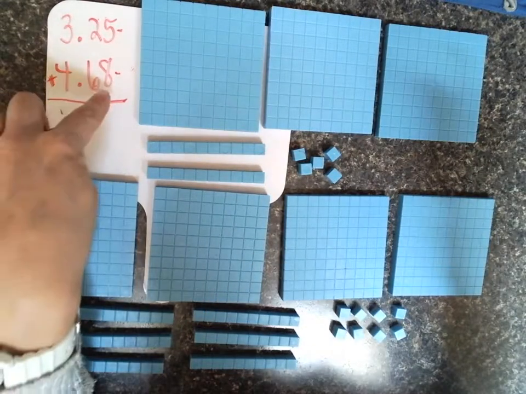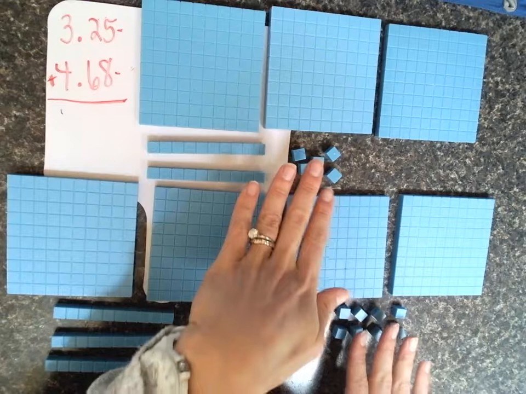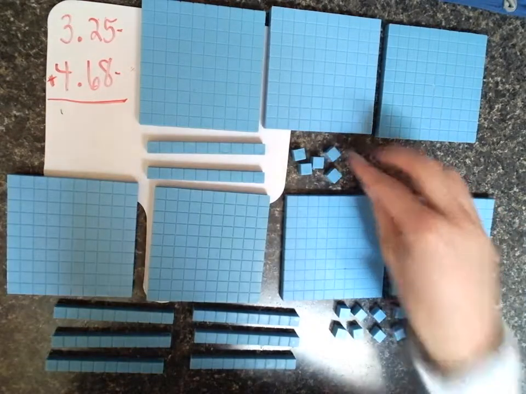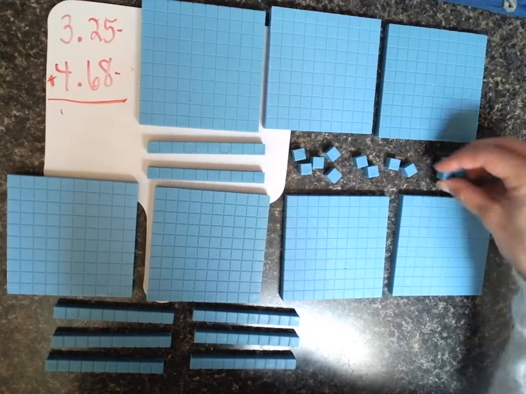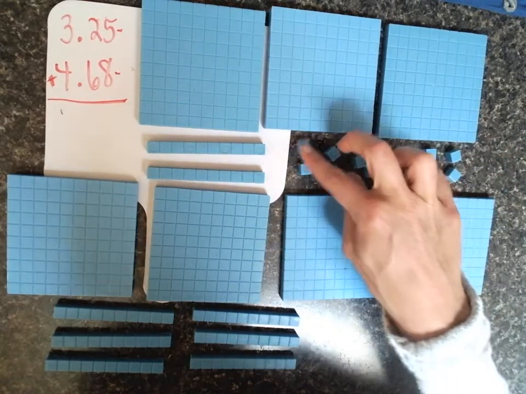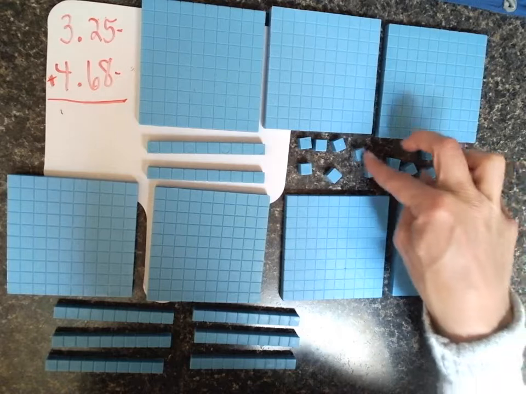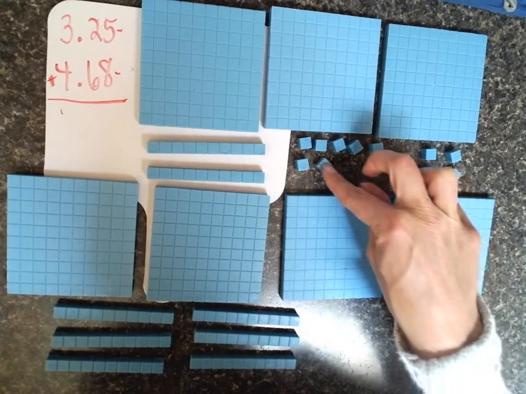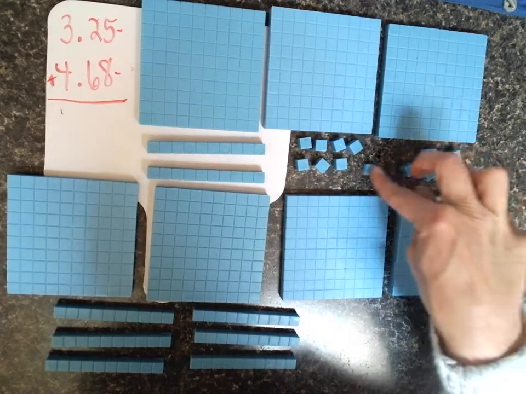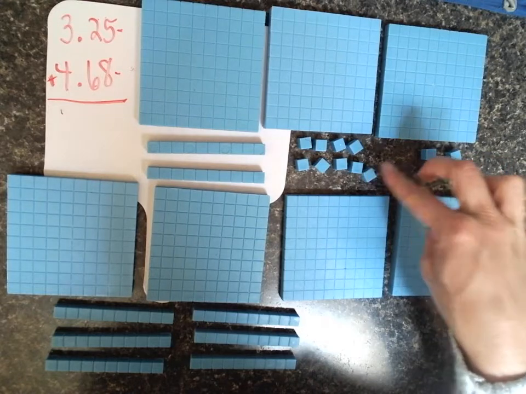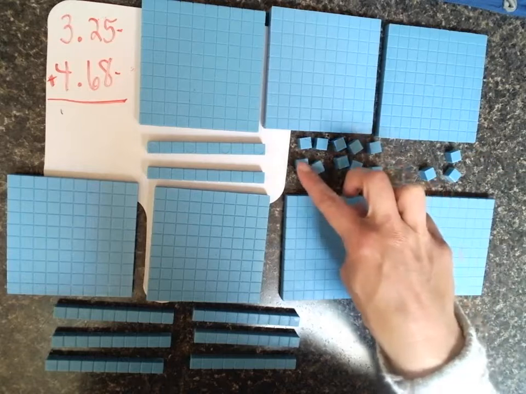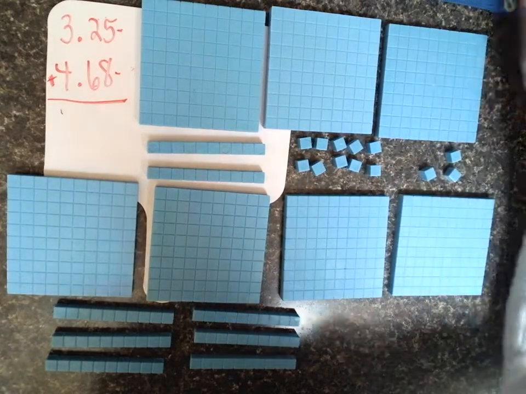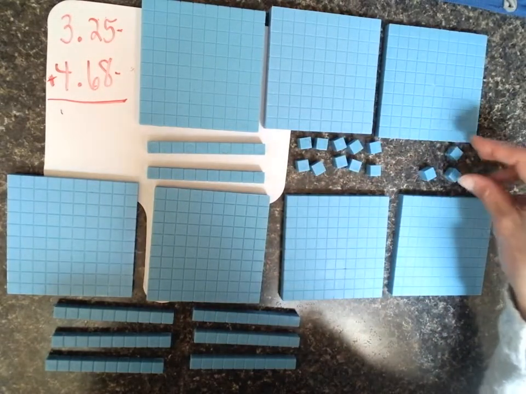So what I basically want to do is combine all of this together and see what I get. So let's start with our hundredths first. I'm going to combine my hundredths together. So I'm going to take these 8 and combine them up here with these 5. Let's count how many we have. 1, 2, 3, 4, 5, 6, 7, 8, 9, 10. So I have 10 of these with 3 left over.